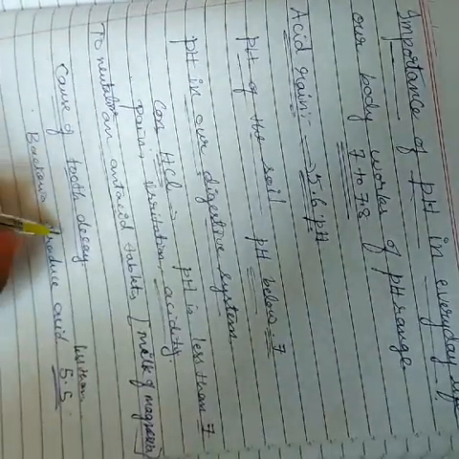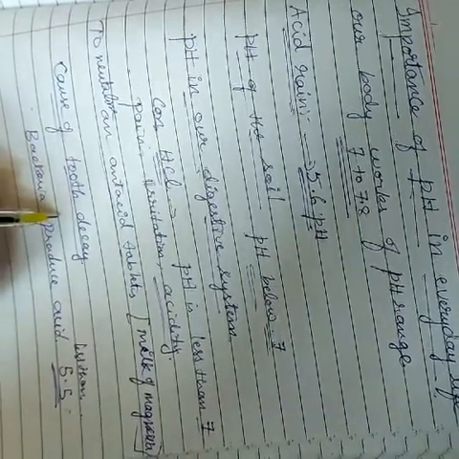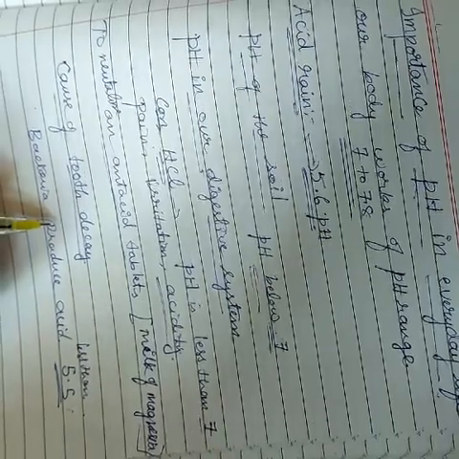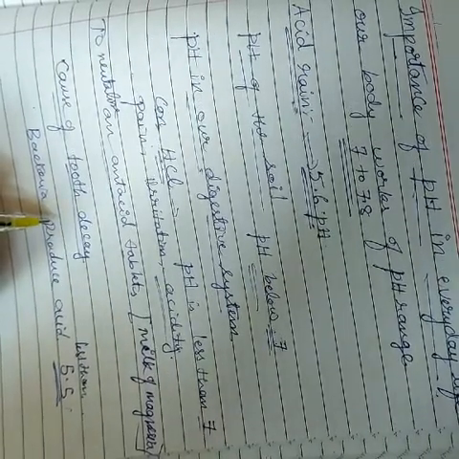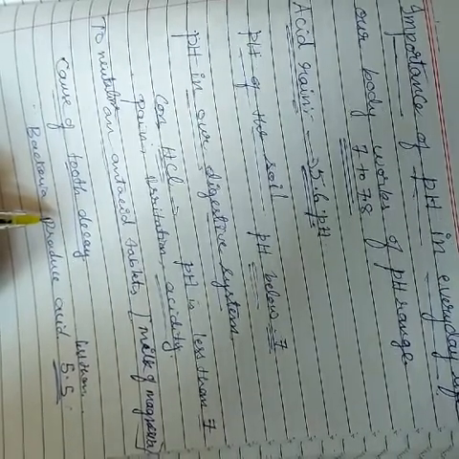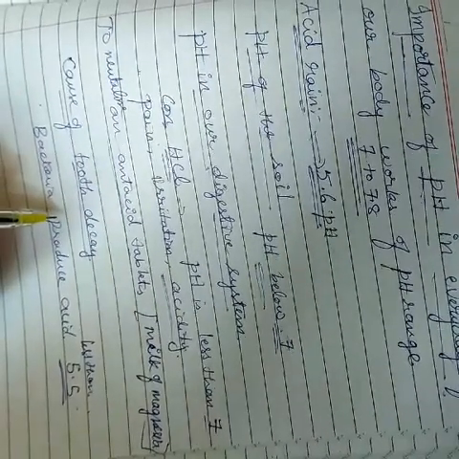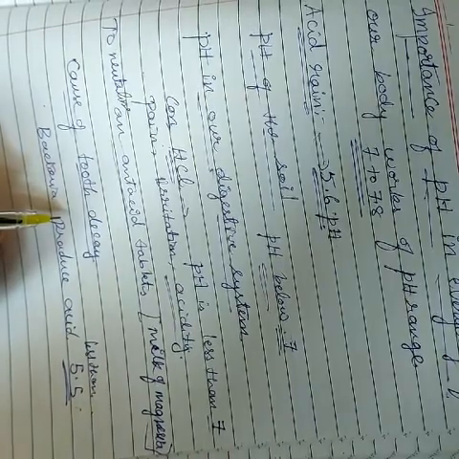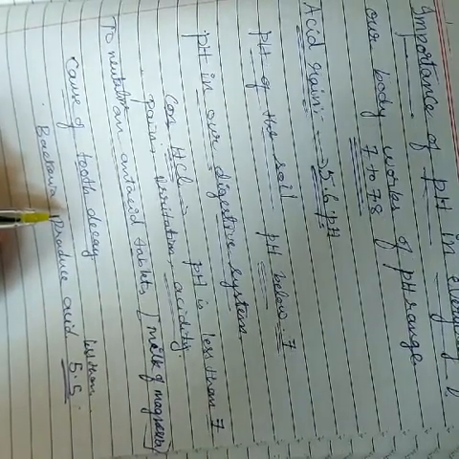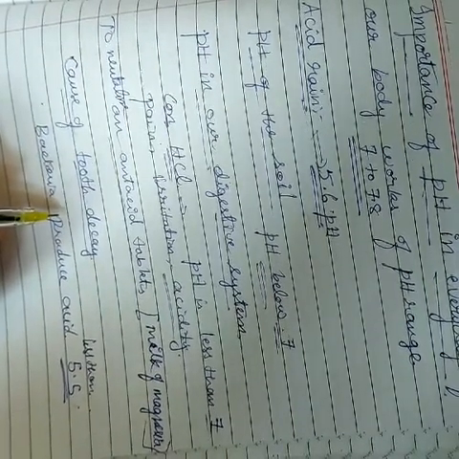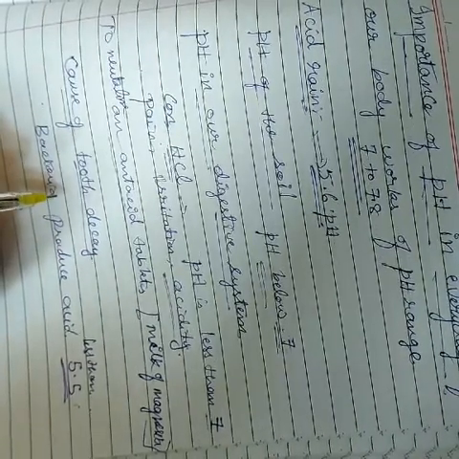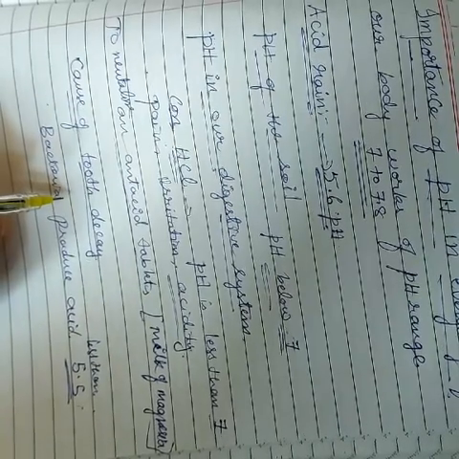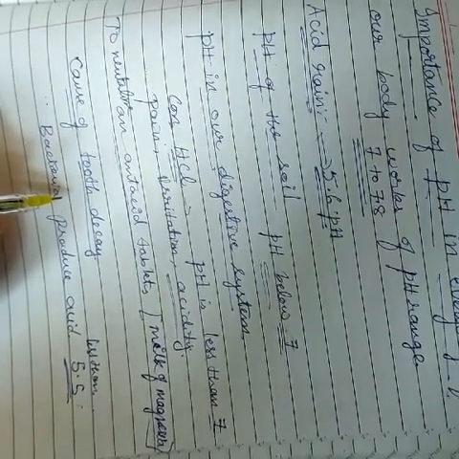To prevent this tooth decay, we brush twice daily, after the meal and at night before we go to bed, because sticky substances are present on the teeth, and the bacteria present in our mouth damage the teeth.